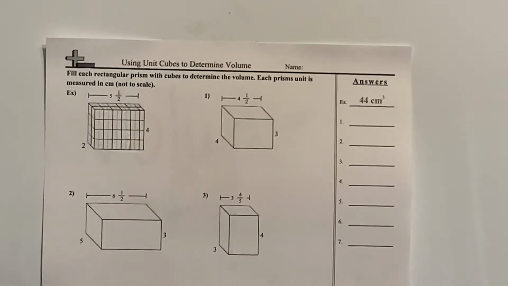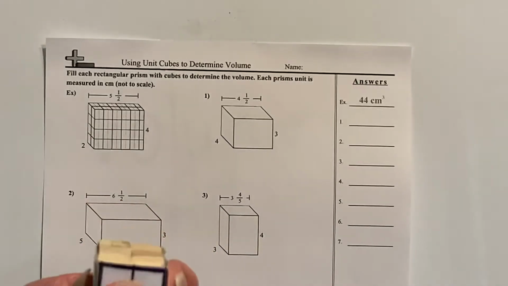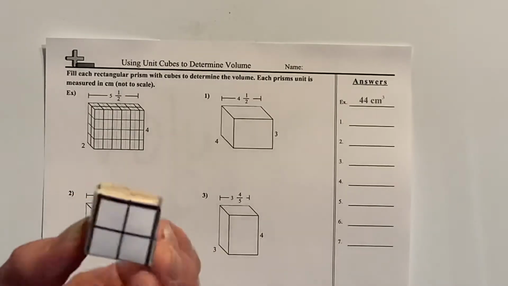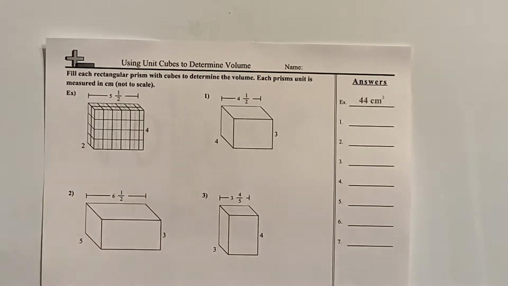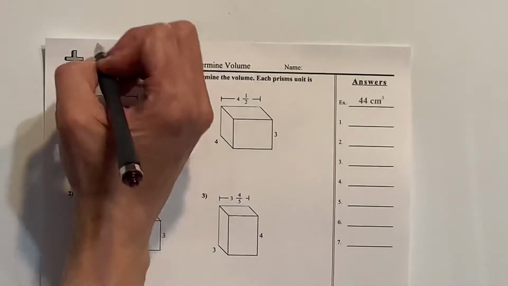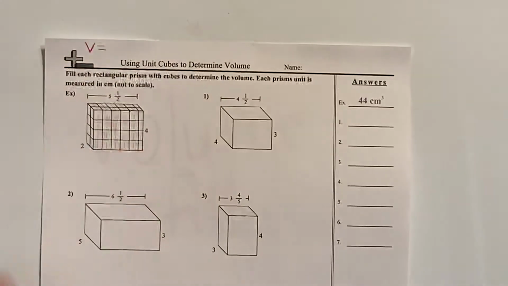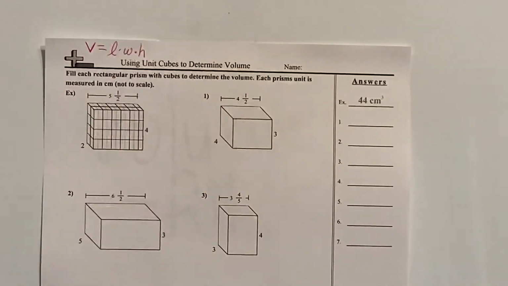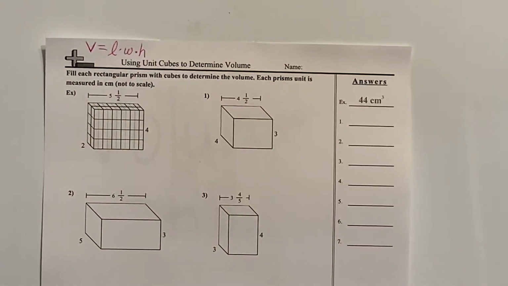Hello, sixth grade mathematicians. We are back at volume today, and I just want to review that volume is filling up a rectangular prism, filling that up with cubic units, cubed units, okay? And so we have the formula. Volume is, and I'll write this at the top of my paper, length times width times height. So that's simply a reminder of the formula for volume.